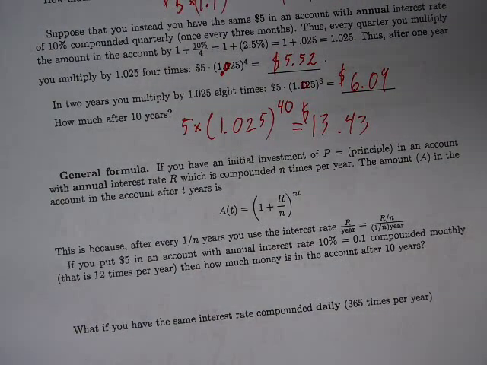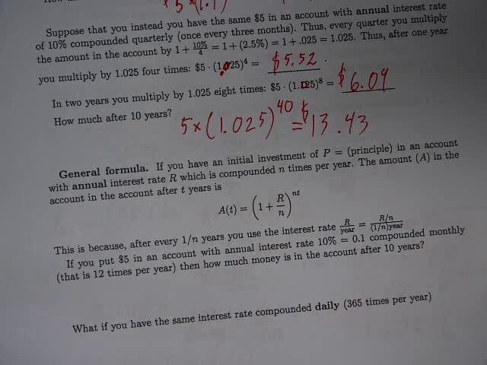Let's see what happens. So you put $5 into an account with annual interest rate 10%, just like above, compounded monthly, so 12 times per year. How much money is in there after 10 years? Maybe before even doing the computation, let's see. Initially, it was $5.50 if you compound once per year.